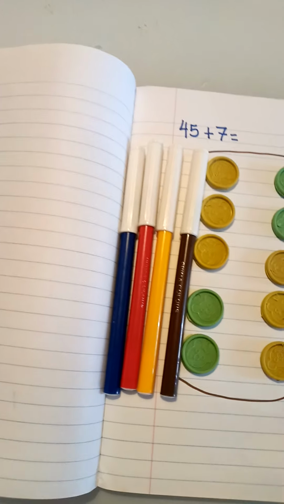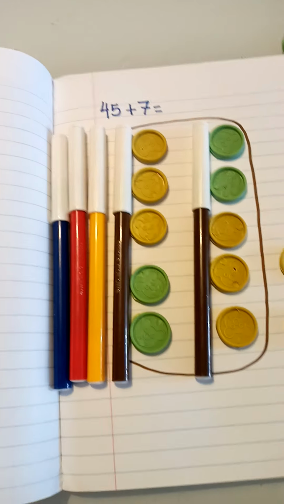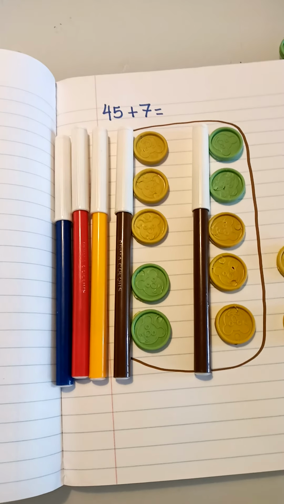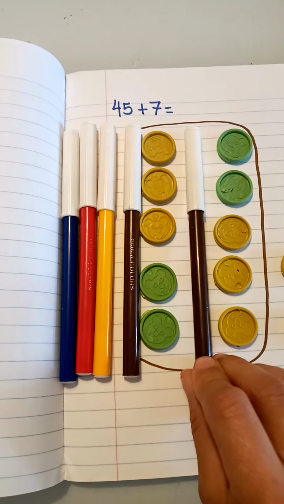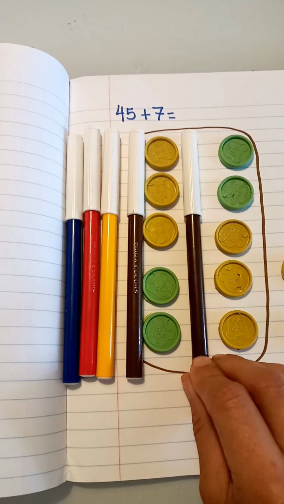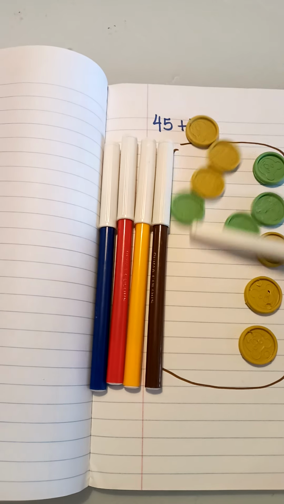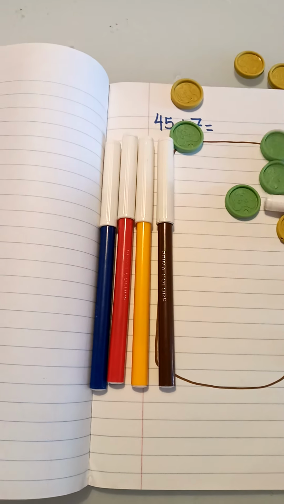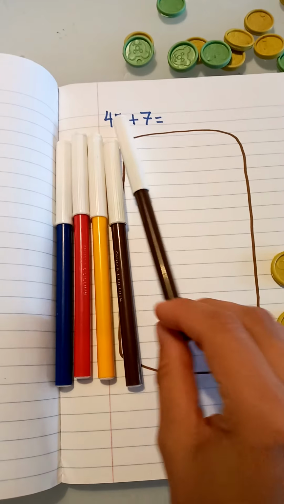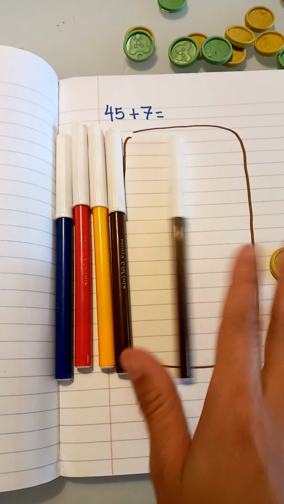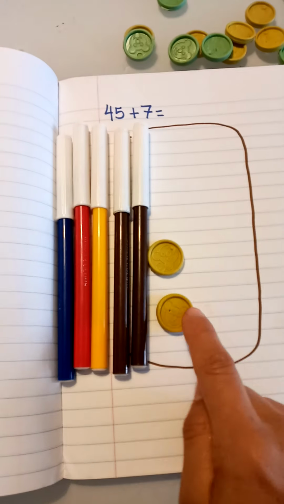I replace it with 1 10. So now we don't have 4 10s anymore, we have 5 10s. Okay? So I'm going to replace all of these. And now I have 5 10s and 2 extra ones.